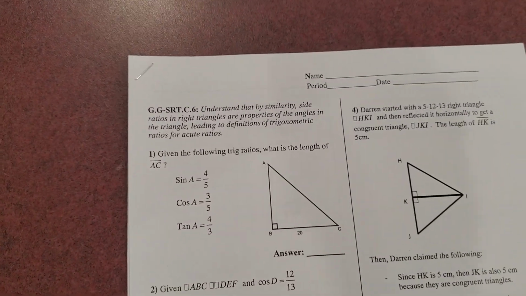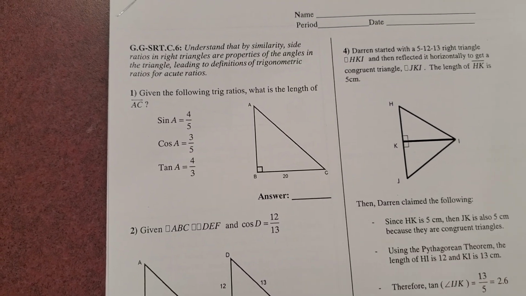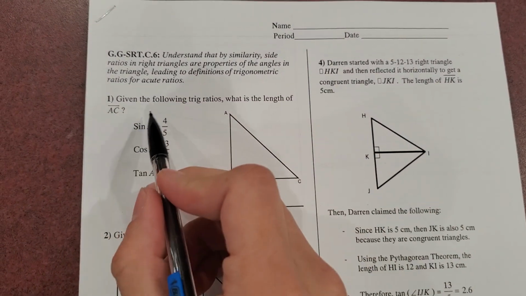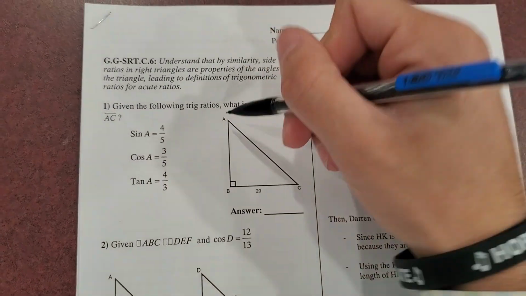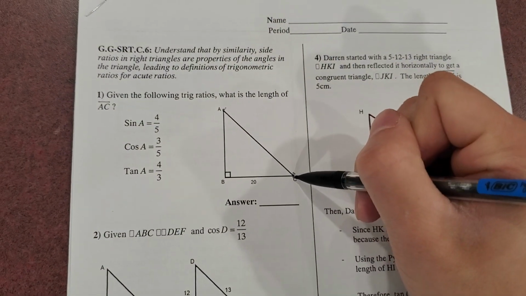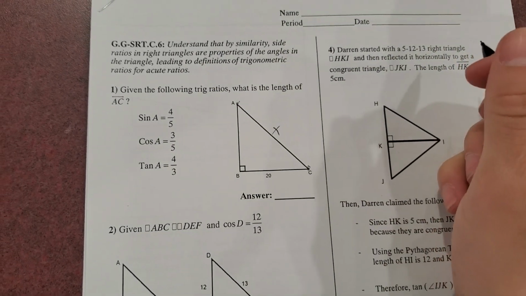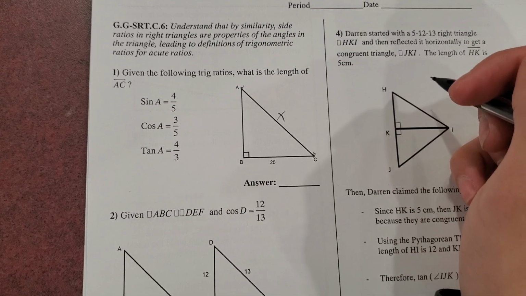Hi guys, so this is gonna be the first video on finishing the study guide for the trigonometry unit. So, number one, given the following trig ratios, what is the length of segment AC? Segment AC is this segment here. So let's put an x variable. Let's find the value of x. That'll be the value for AC.